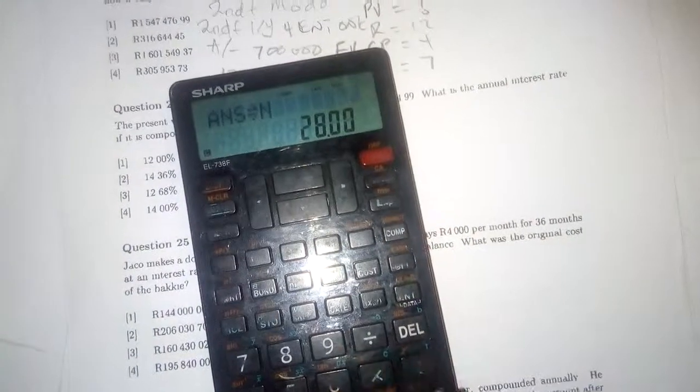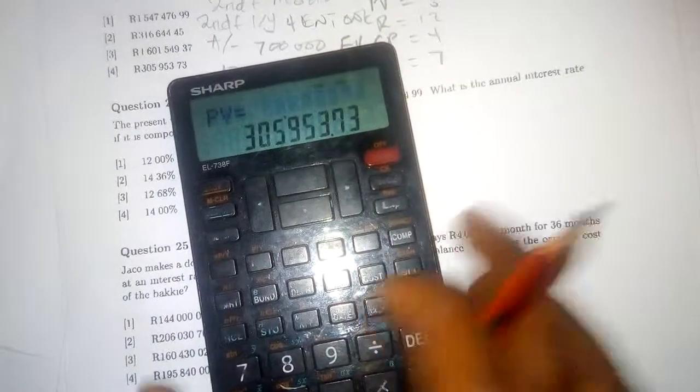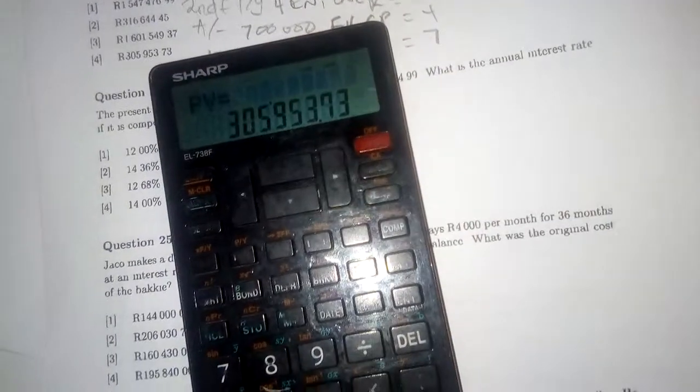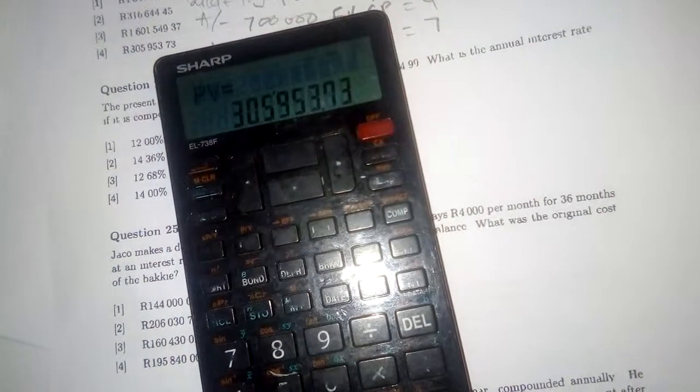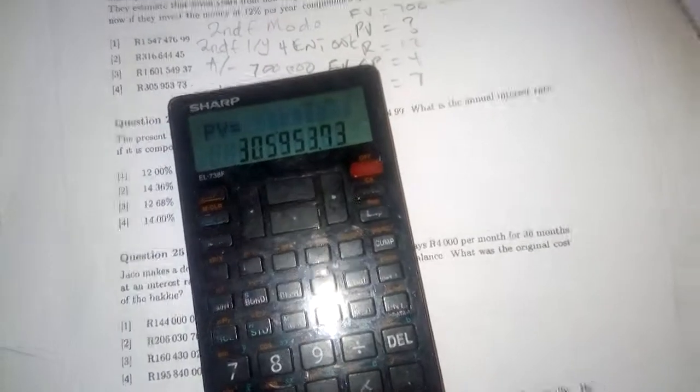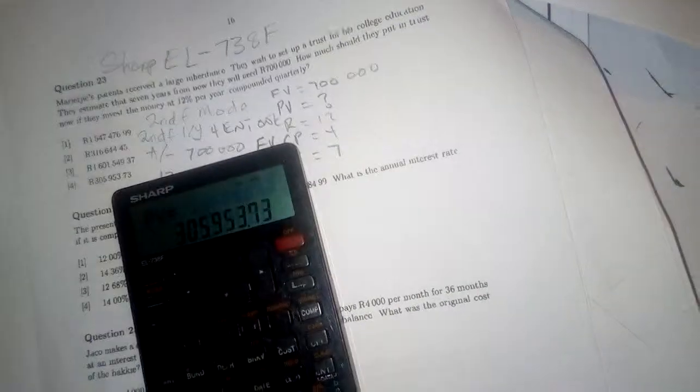I'm looking for present value, so the present value is gonna be 305,953.73.